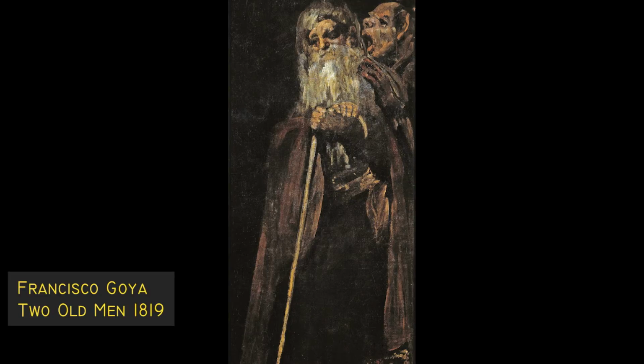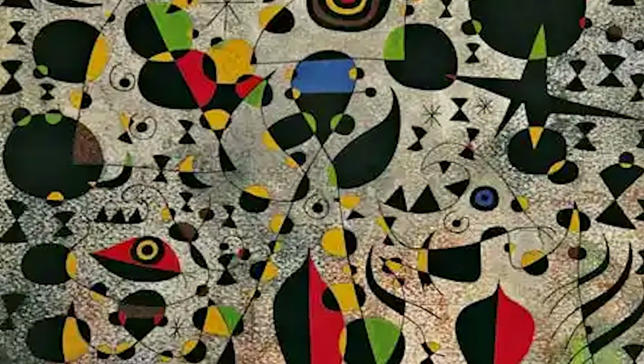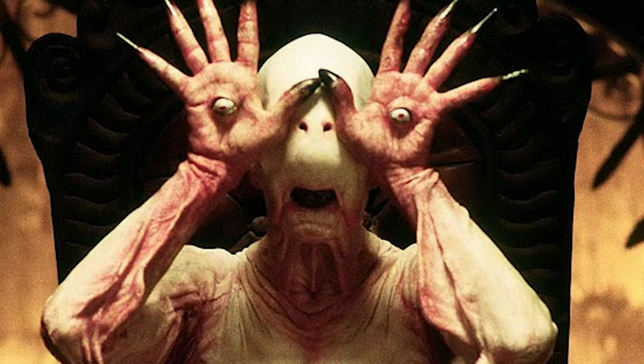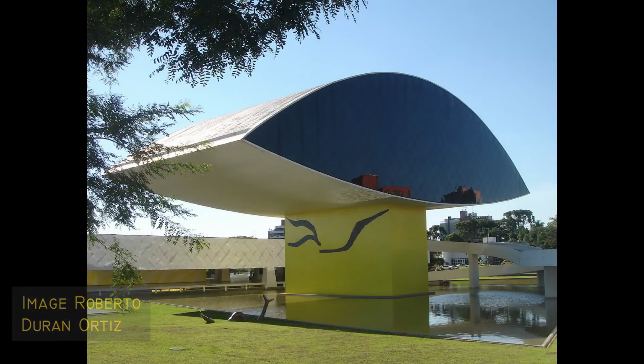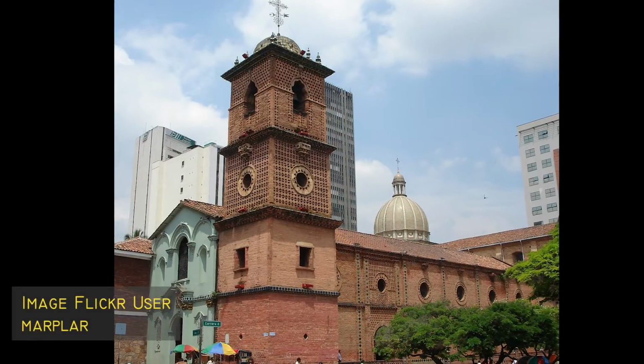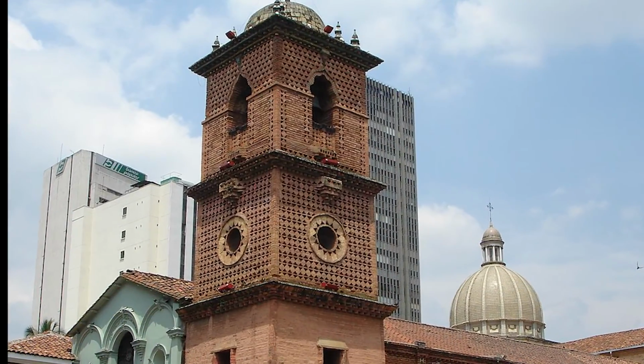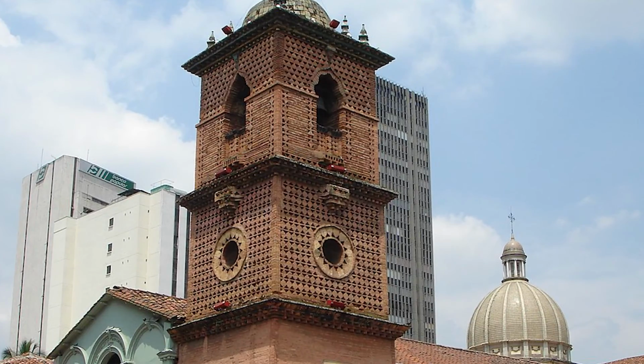The work also recalls something of the paintings of Francisco Goya, and these allusions appear again in the work of Joan Miró, popular movies like Pan's Labyrinth, and maybe even the architecture of Oscar Niemeyer. It has been suggested that Gaudi's work in general, and by implication this building, is influenced by the Gothic and the Baroque. But this is an assertion that doesn't stand up to scrutiny. The claim to influence, however, by the traditional Mudéjar style does appear more accurate.